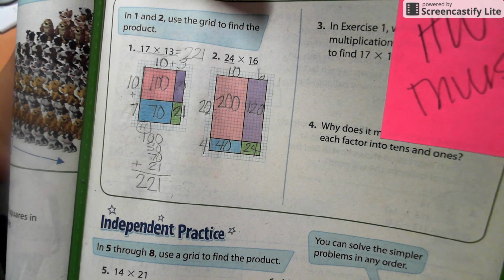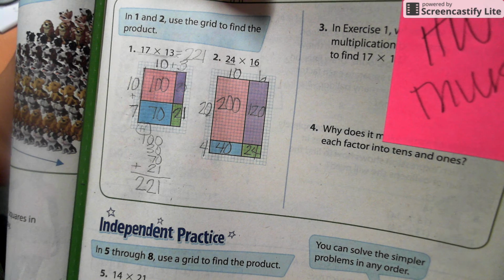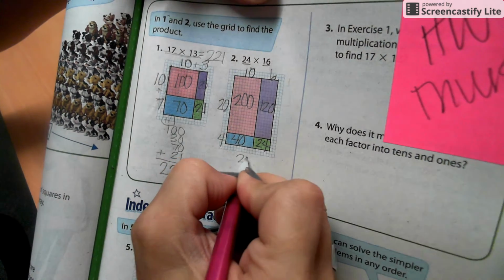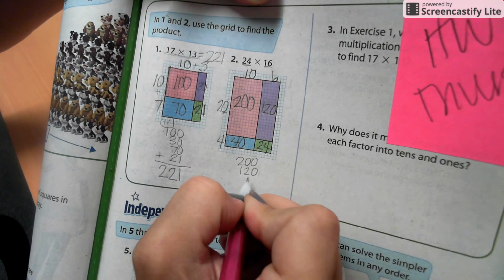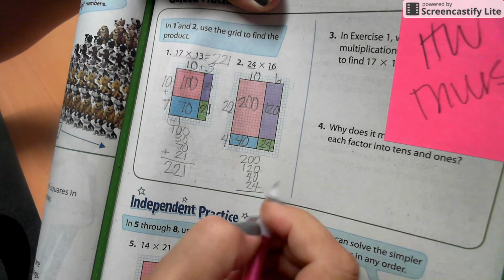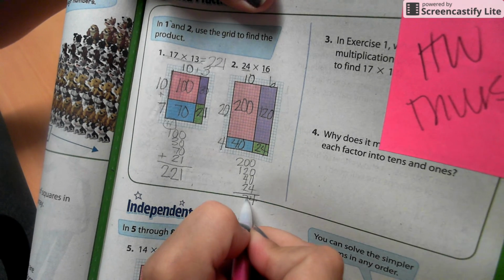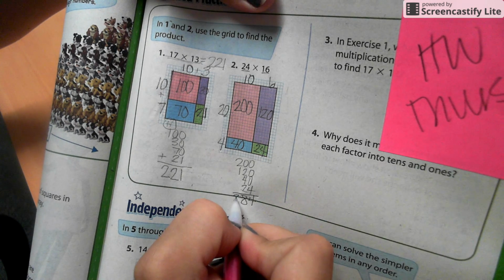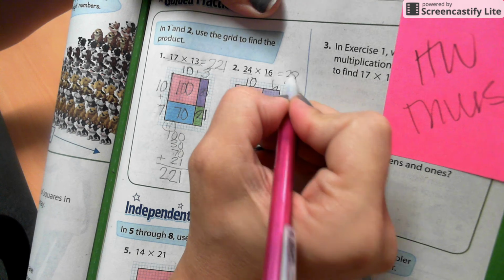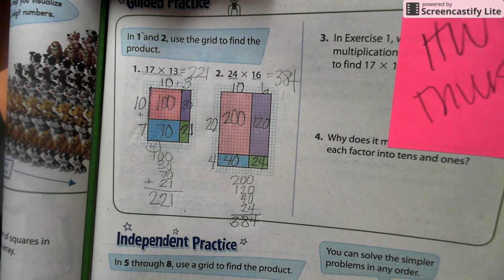Go ahead and pause again, and this time I want you to add your partial products because that's what we do with partial products. All right, let's see. So you should have 200 plus 120 plus 40 plus 24. My ones, I have a 4, 2, 4, 8, 3. So 24 times 16 equals 384.